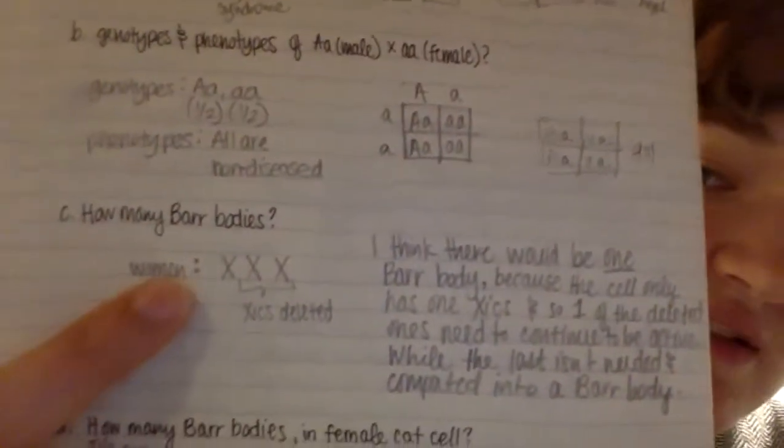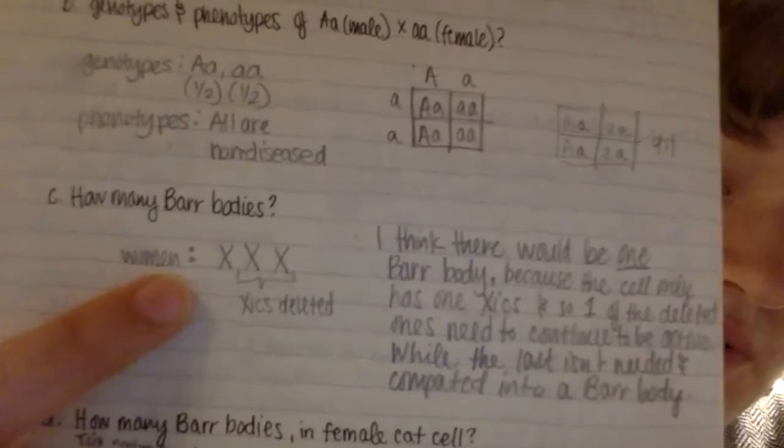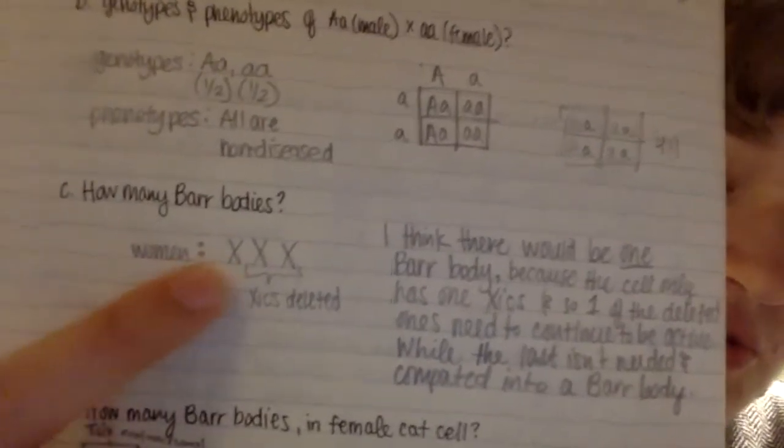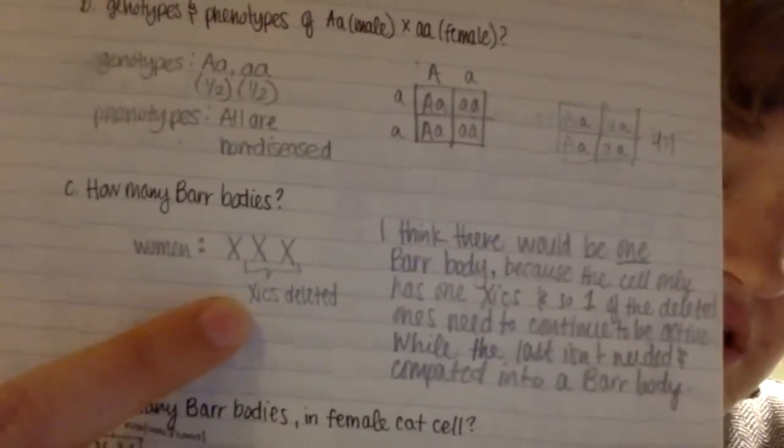How many bar bodies are found in each of this woman's cells? I just drew things out so I could see them. She has 3 X chromosomes, and 2 of them have this deleted.